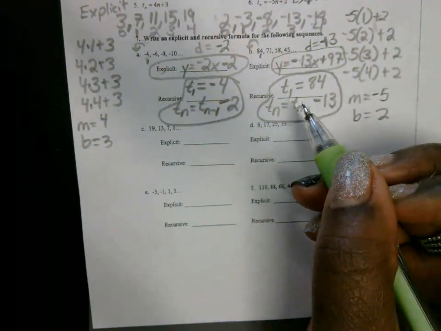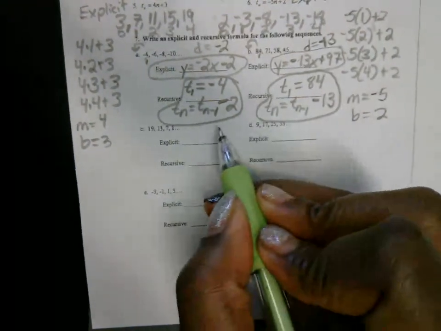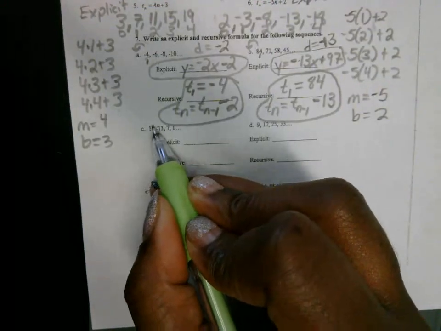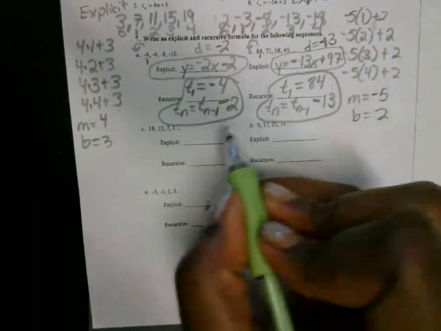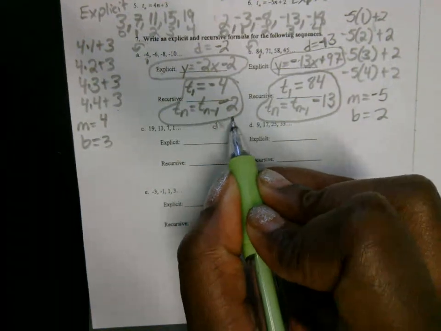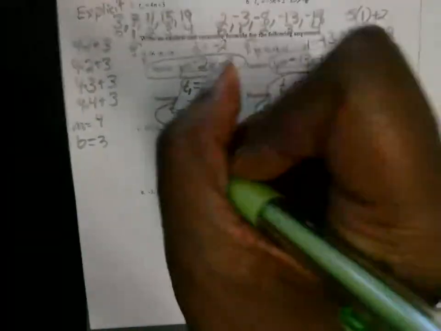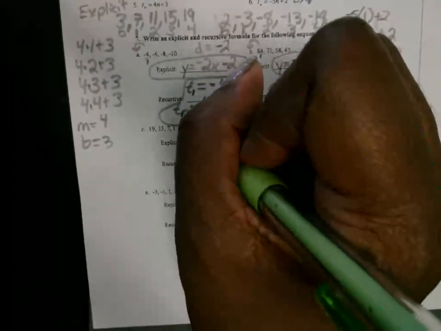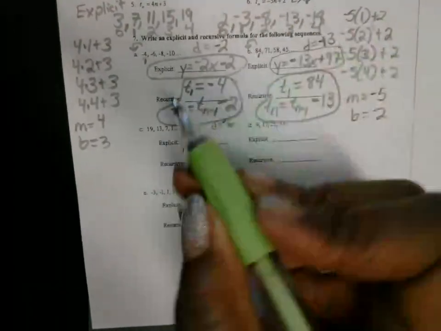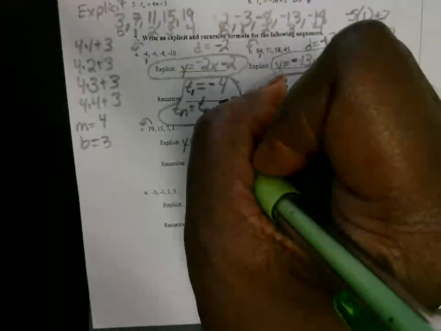So, what is the common difference here? Is it going up or is it going down? What is it going down by, y'all? It's going down by 6. So the slope is -6. So we got y is equal to -6x. What was the number before it? The zero number. 25.